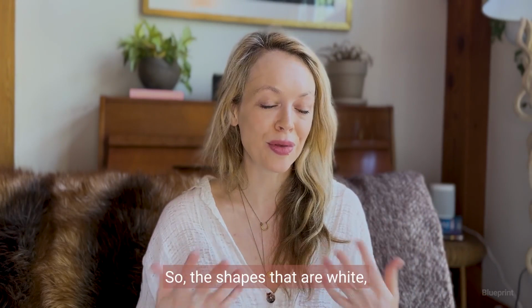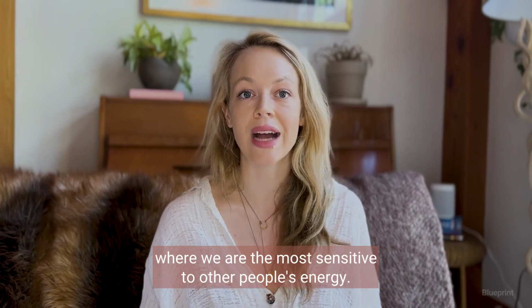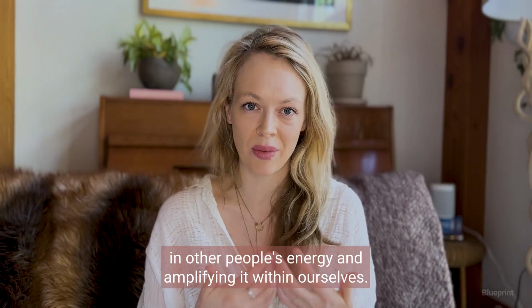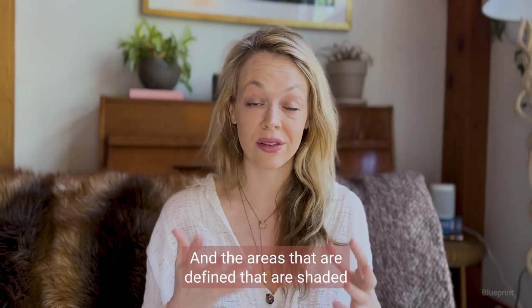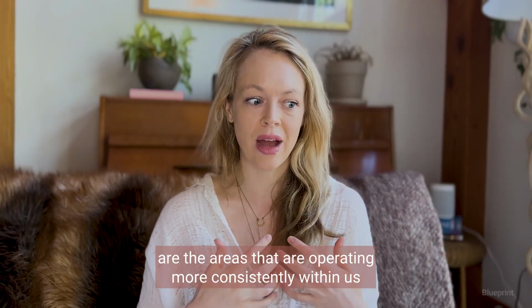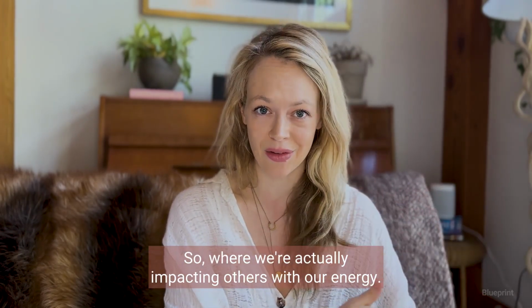So, the shapes that are white, the undefined centers, are the areas where we are the most sensitive to other people's energy. So, where we're kind of taking in other people's energy and amplifying it within ourselves. And the areas that are defined, that are shaded, are the areas that are operating more consistently within us and where we're pouring our energy out into the world. So, where we're actually impacting others with our energy.